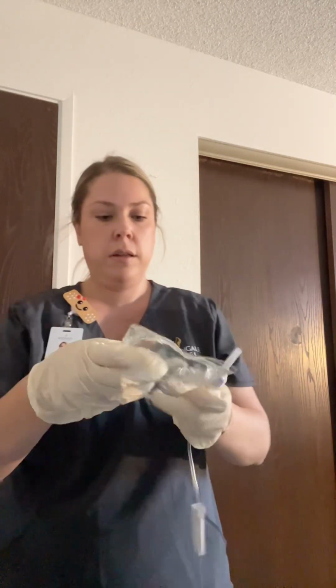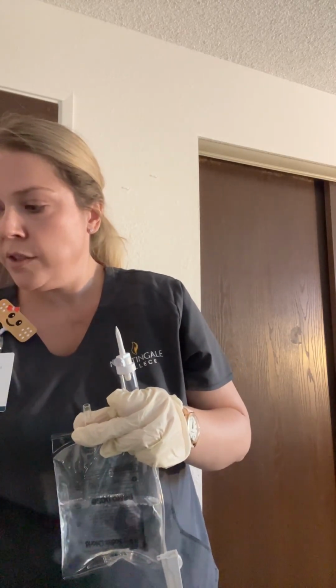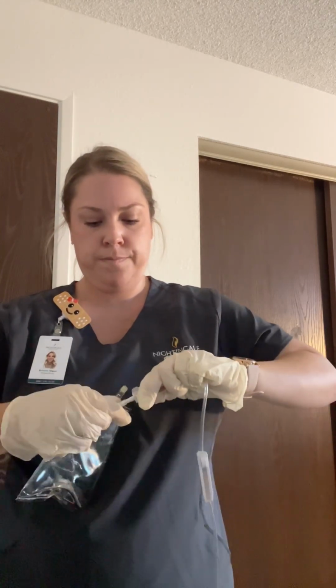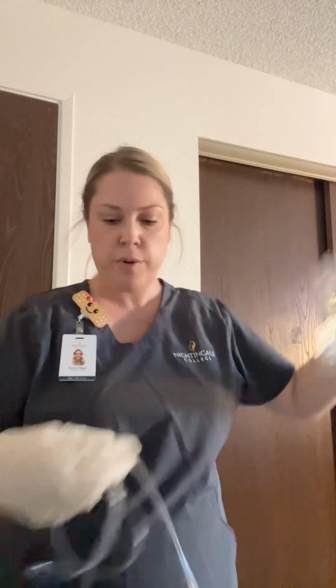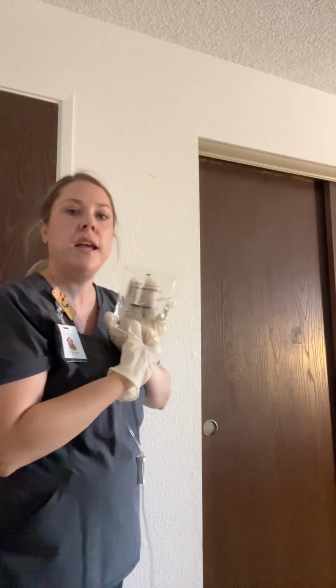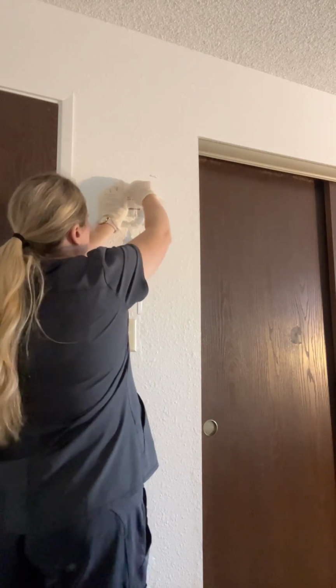So now we are going to grab our fluid, remove the cap on the spike, and spike our bag. Again, making sure our roller clamp is shut so that the fluid doesn't go rushing out. Also want to make sure our tubing is not all tangled up. We want to hang the fluid up and make sure the IV container is at least 30 inches above our IV site in adults. So we're going to go ahead and hang that up.